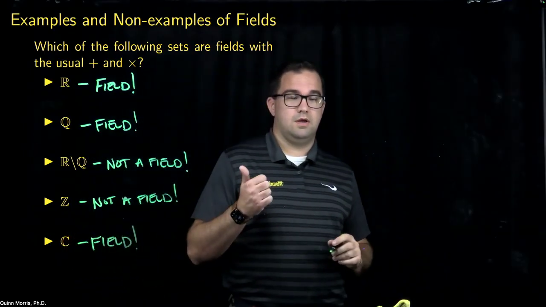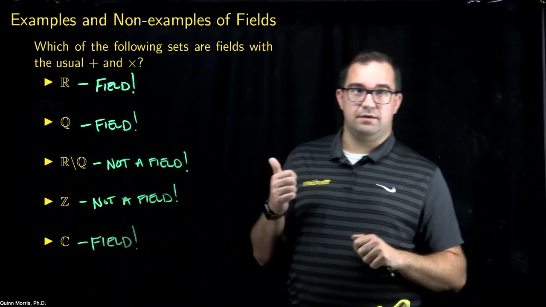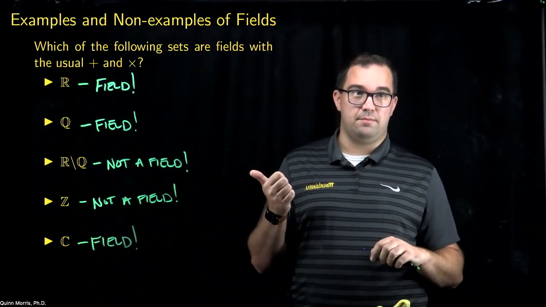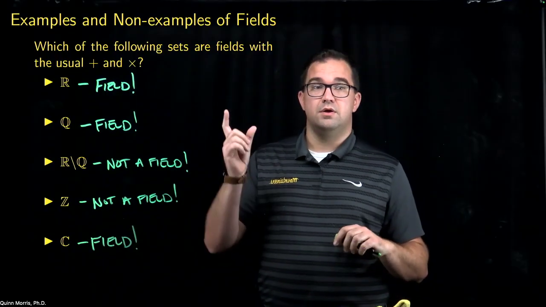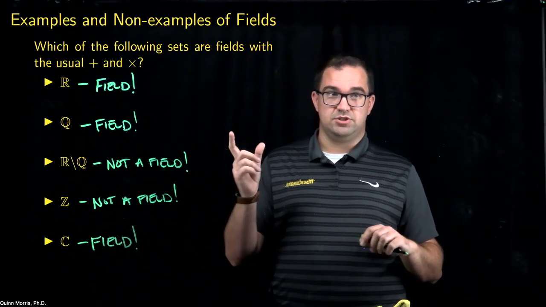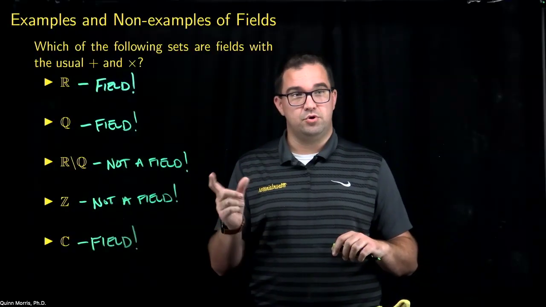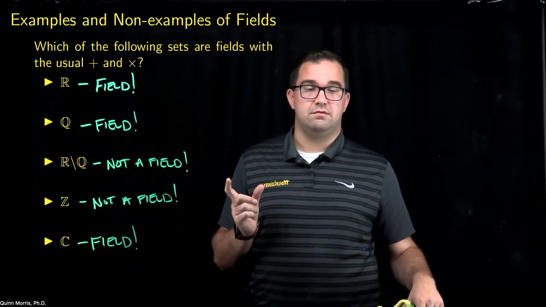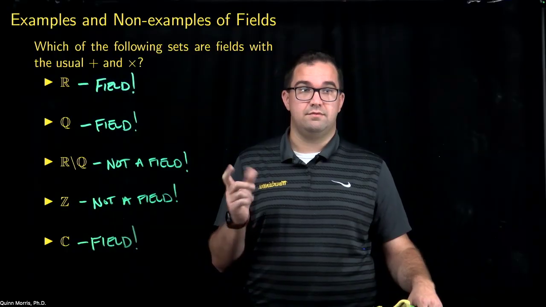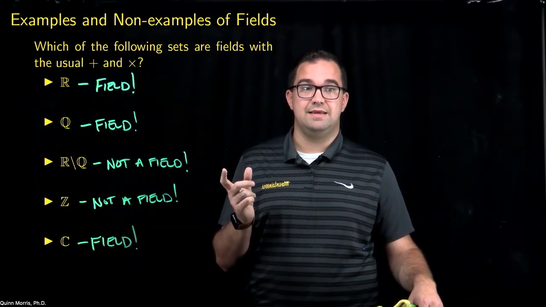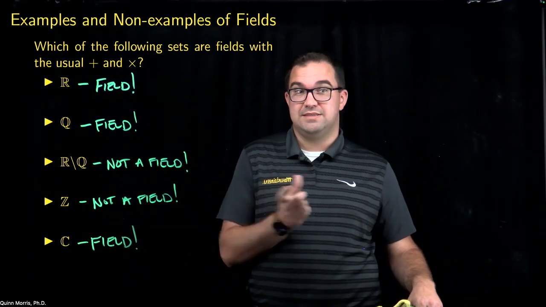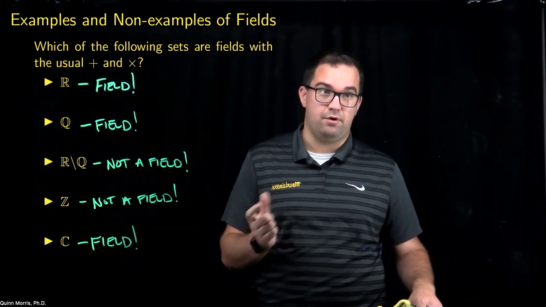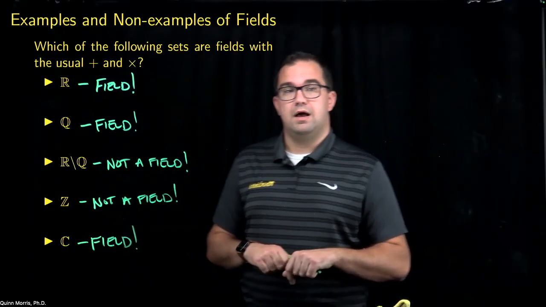Okay. So you get closure. So the sum of two complex numbers is a complex number. The product of two complex numbers is a complex number. Addition and multiplication are associative and commutative. You get 0 and 1. The additive and multiplicative identities are both complex numbers. They're of the form 0 plus 0i and 1 plus 0i, respectively.